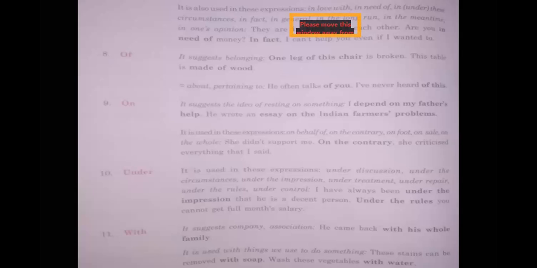It suggests the idea of resting on something. जब कोई चीज किसी के टच में होती है ना तो वहां पर हम on use करते हैं. I depend on my father's help. Depend on my father's help. On means depending on something. Resting on something means किसी के ऊपर वो डिपेंड हो रहा है. He wrote an essay on the Indian farmers' problems. Means उसके ऊपर कुछ लिखा, उसके बारे में कुछ लिखा. This is all about on Indian farmers' problems. It is used.